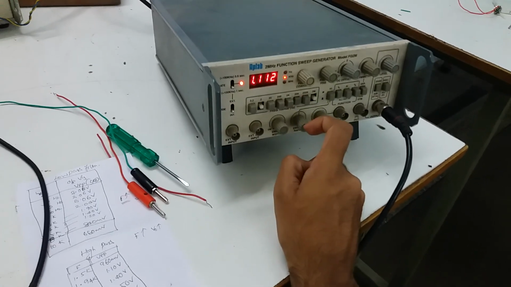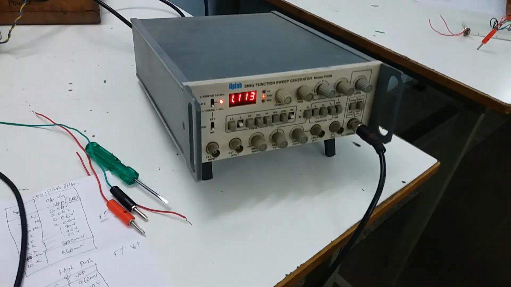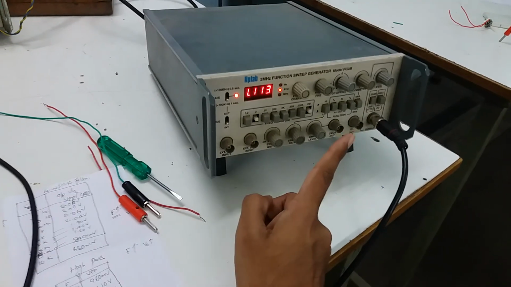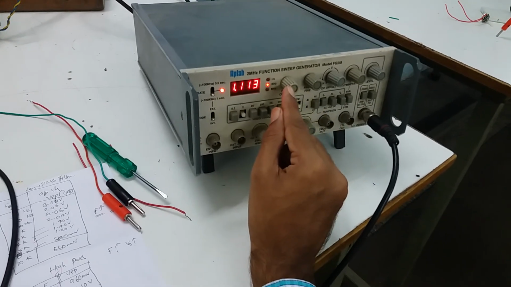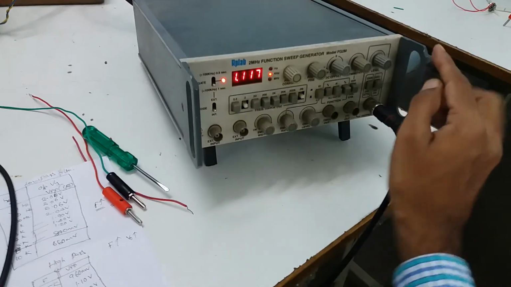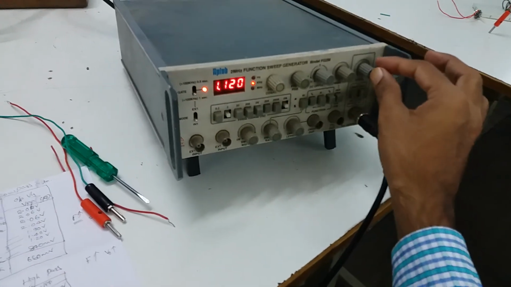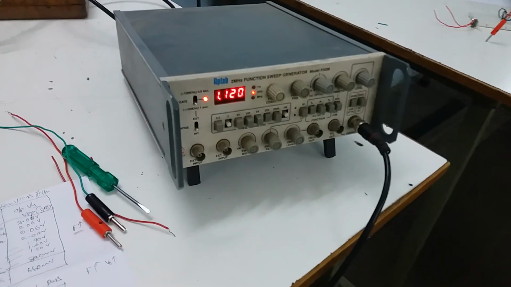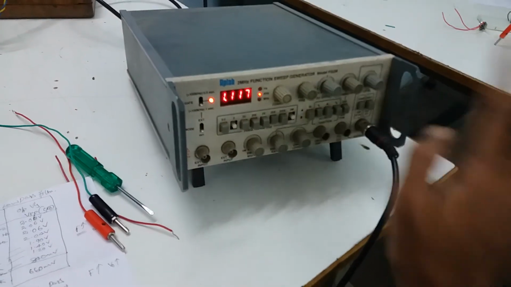Initially, how to set that? The function generator output is directly connected to the CRO. Then you set the frequency using this knob, to 1 kilohertz. You go to the minimum level, so 200 millivolts, but I have used the maximum level on mine, 500 millivolts only. I applied 500 millivolts. Then we will come to the next one.